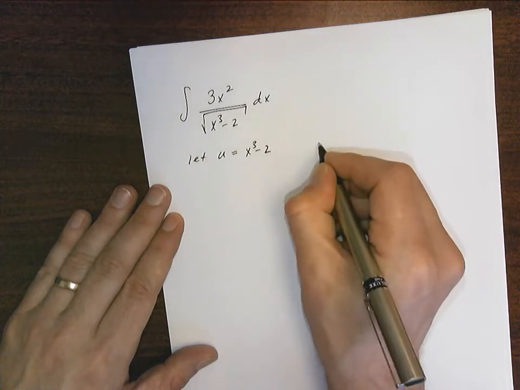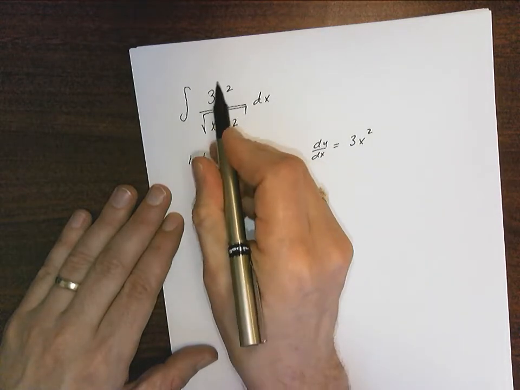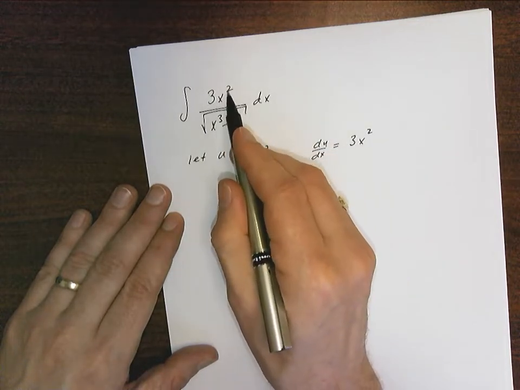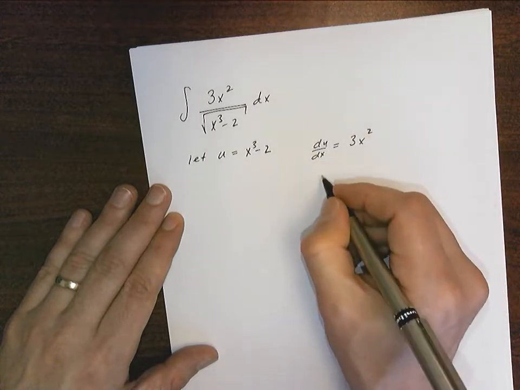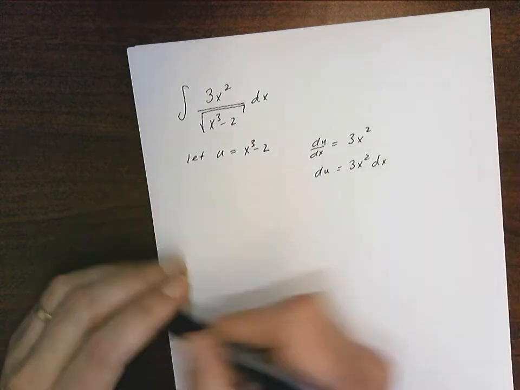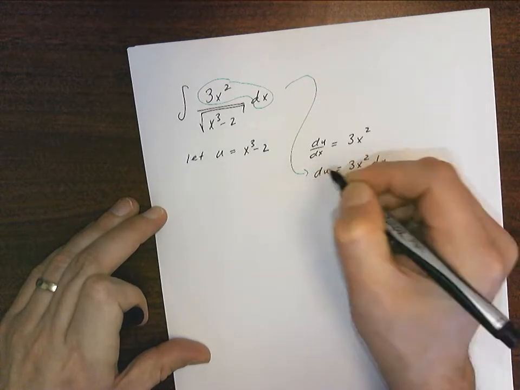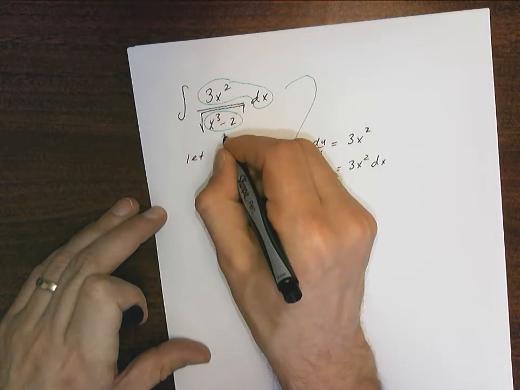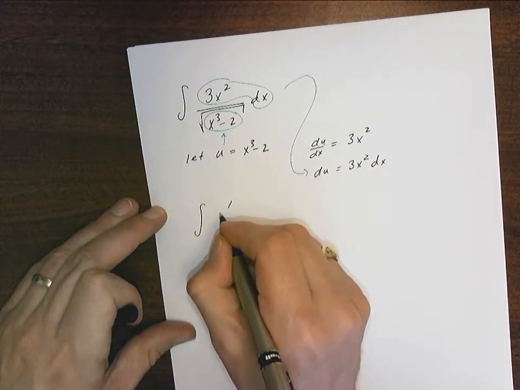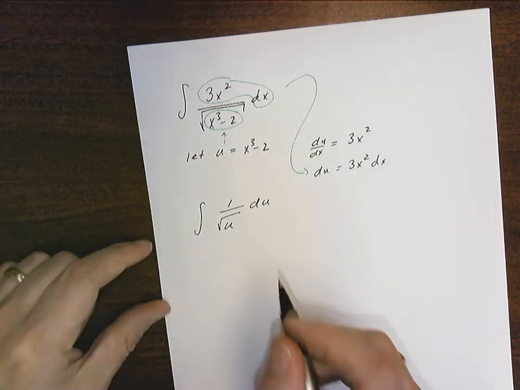Because I know that if u represents that ugly thing, then the derivative of u in terms of x is going to be 3x squared. It's matching up with what's up here. So this is going to allow me to replace the 3x squared and the dx with a du. These two put together are going to be replaced with a du, and this part is going to be replaced with a u. So it becomes the integral of 1 over square root u du, which is a much easier question.